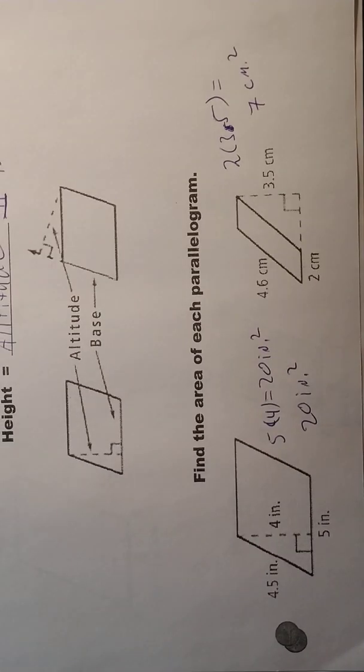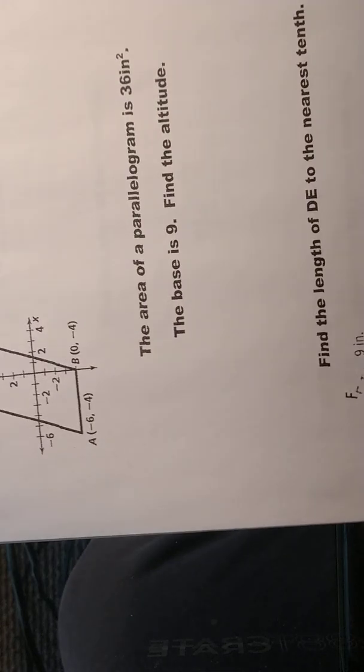If you have any questions, please make sure to write them down. All right, let's turn the page.